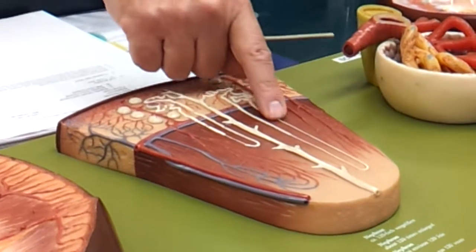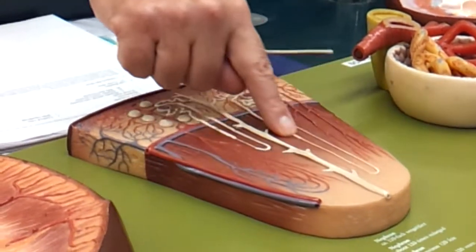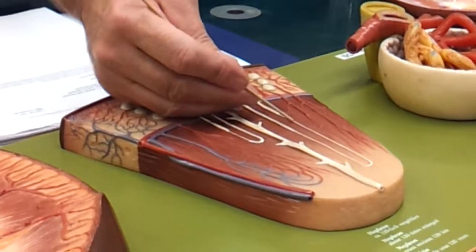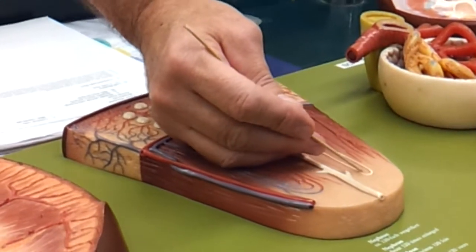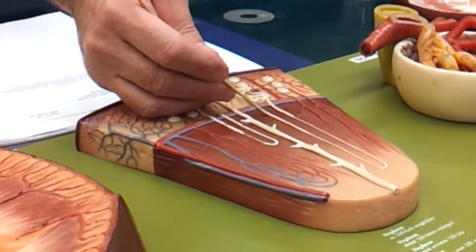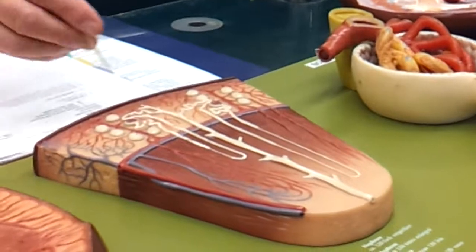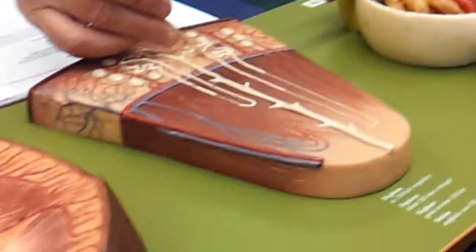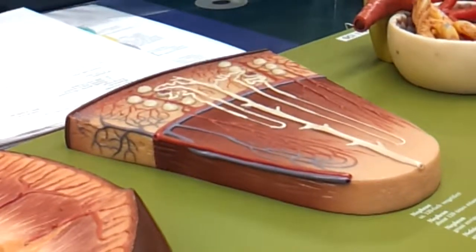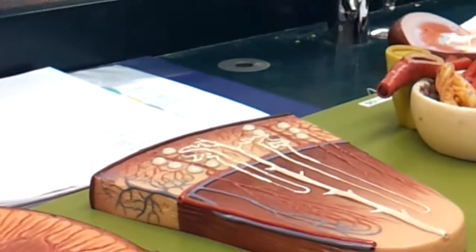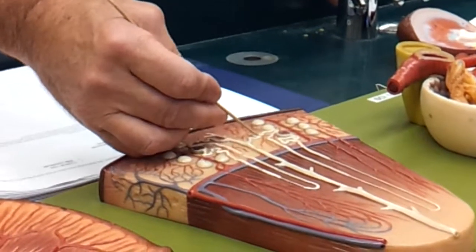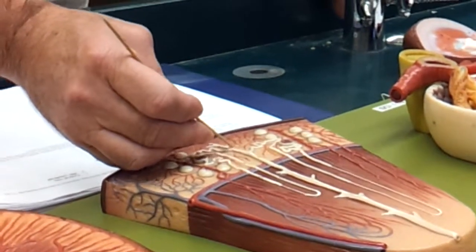You have a descending limb and then an ascending limb. So this is the descending limb of the loop of Henle, and the ascending limb, or the nephron loop as it's called too. And then it comes back up in the cortex and gets twisty-turny again, but now it's further away. So the distal convoluted tubule. And then that's going to empty into the collecting duct.